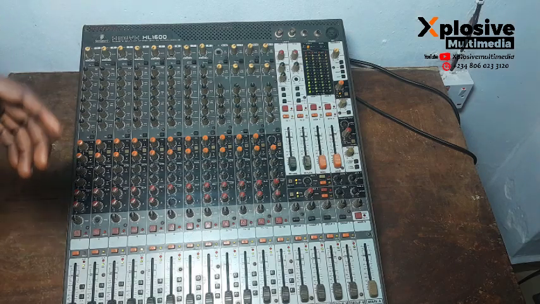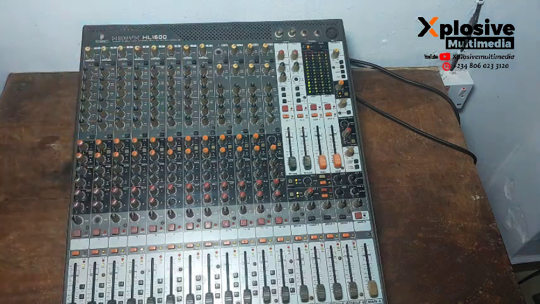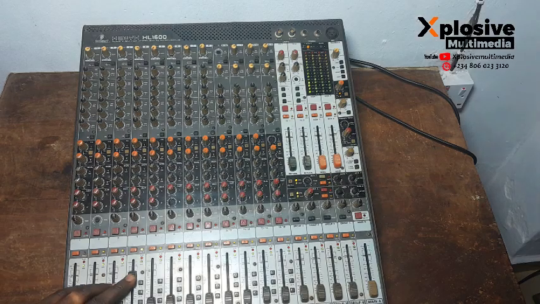Once I do this, I repeat that for each of the channels, and I make sure that I follow through even before bringing my volume slider up at all. This will allow me to have a reasonable level of signal flow into my mix, and I will have control.